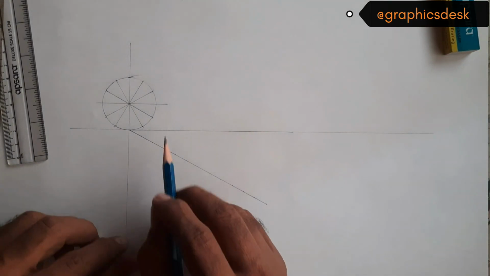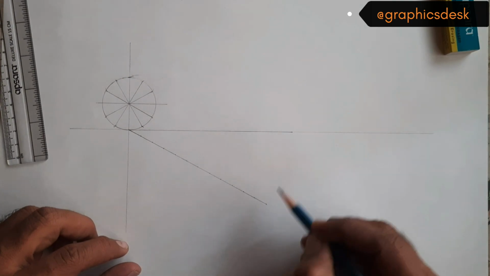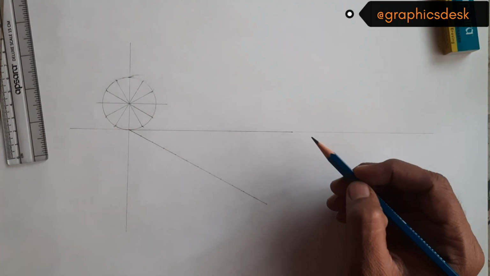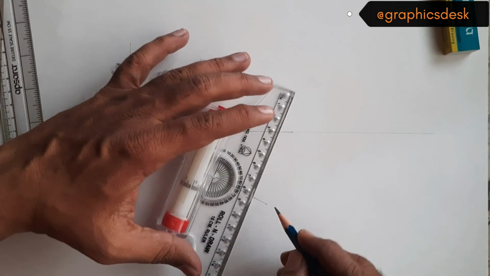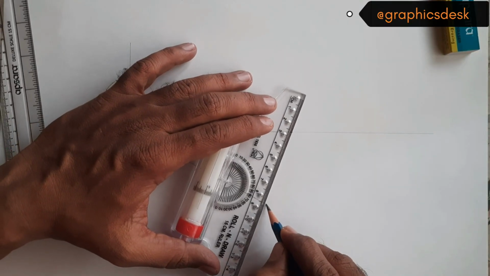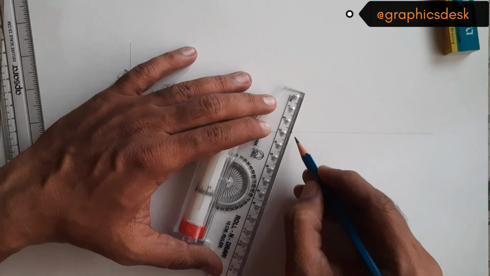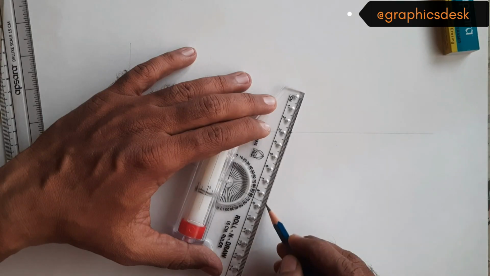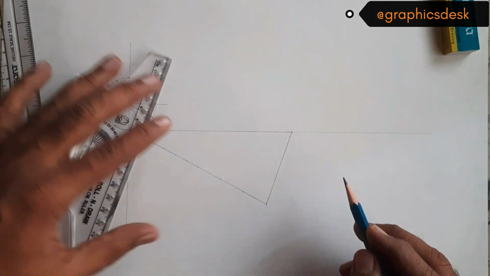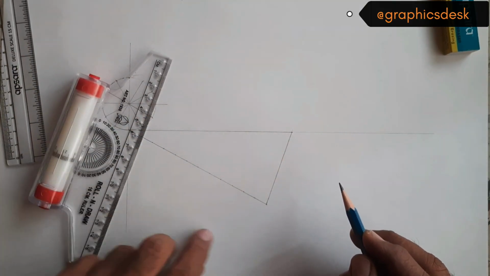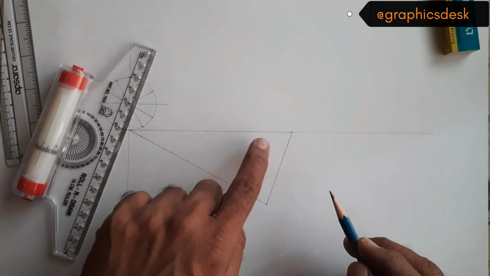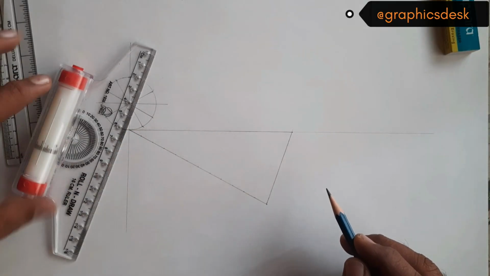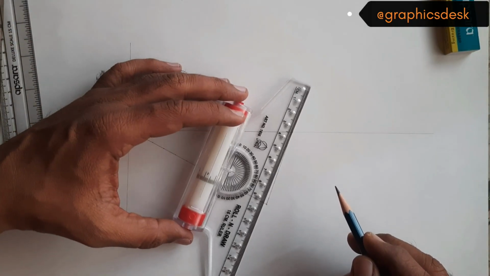Now for us to divide this line into 12 parts, we have to connect this point to this point. Any line parallel to it passing through these points will divide this into 12 equal parts. So let's draw those parallel lines.